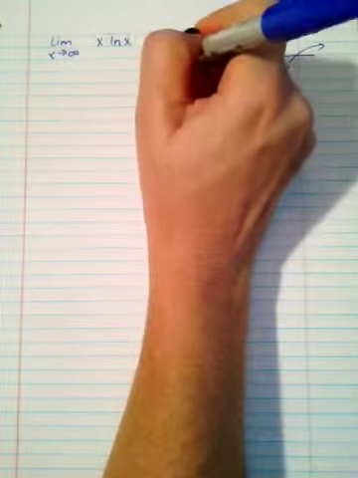And the only reason I'm pointing out this example is because sometimes people over-apply L'Hopital's rule. Well, infinity times infinity is not an indeterminate form. It actually just equals infinity, and you're done with the problem. So don't over-apply things. Stop and think about it for a minute. Know which forms are indeterminate and which are not.